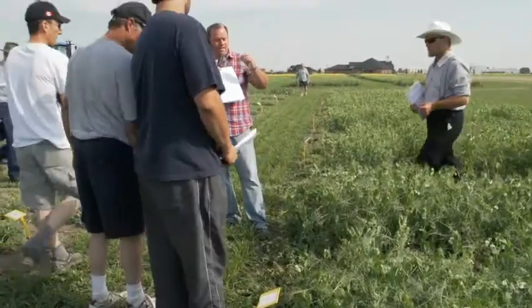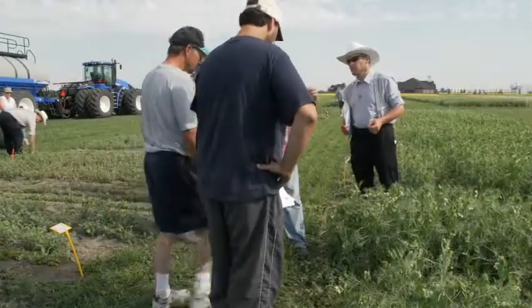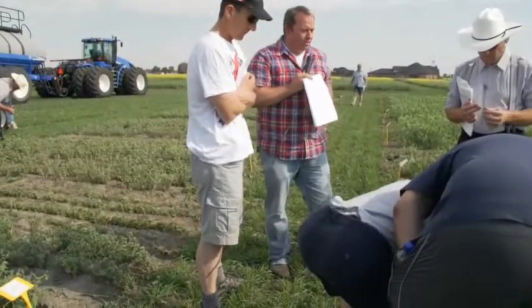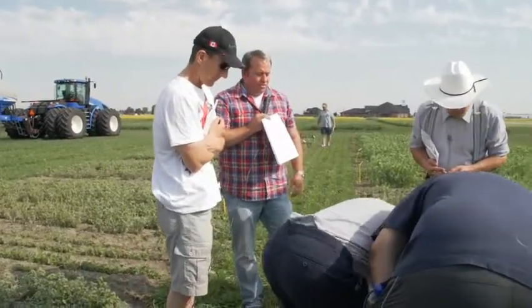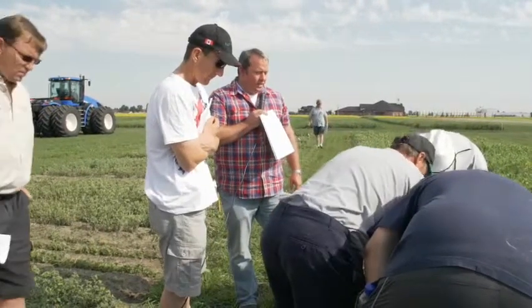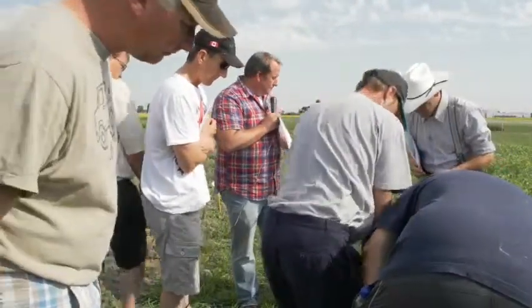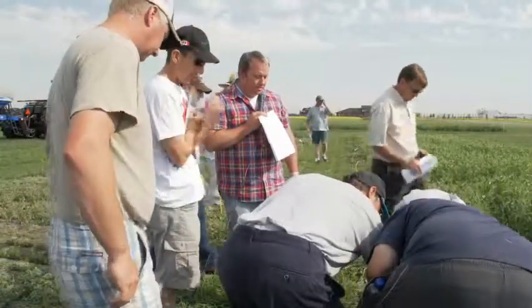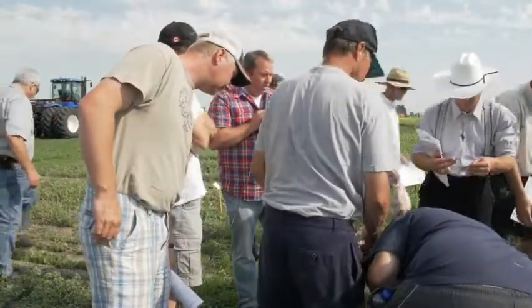It's probably good for everybody to come on in and have a look. Just peel back the canopy of the peas there and have a look way down low, and you'll see those ascochyta lesions on the peas. They're dark brown to tan lesions, and they'll occur way down low in the canopy.